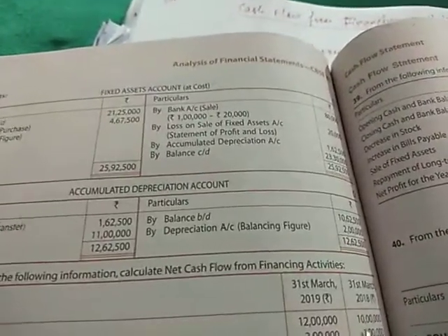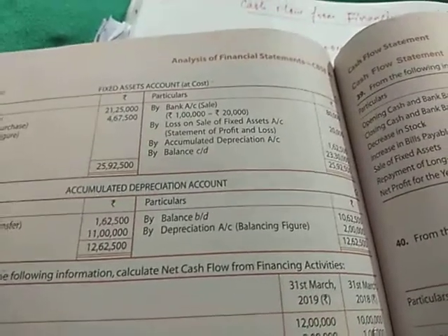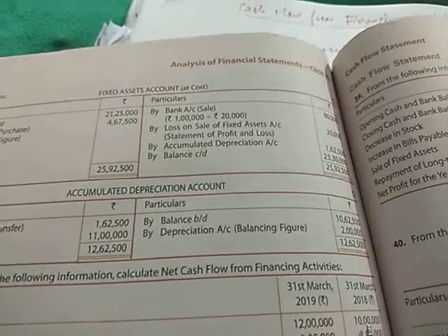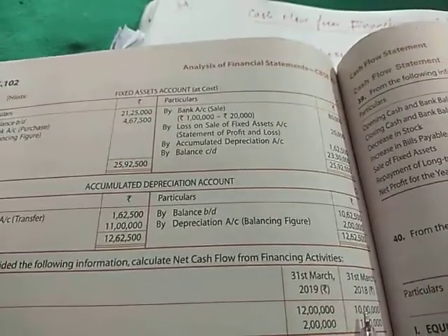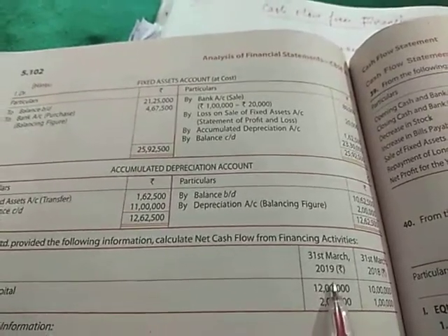So from 10 lakh, 5:1 means 20%. 10 lakh, 20% will be 2 lakh. So rupees 2 lakh equity shares are issued in the form of bonus shares. 10 lakh plus 2 lakh, it becomes 12 lakh. We will not write this item in the cash flow statement.